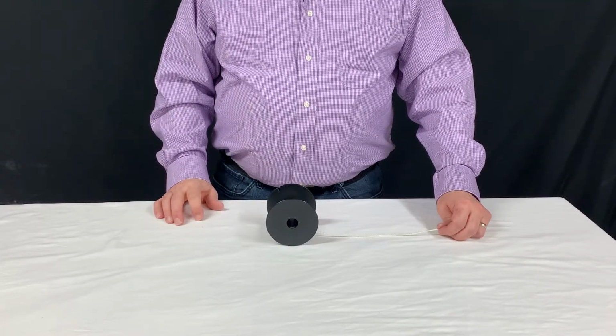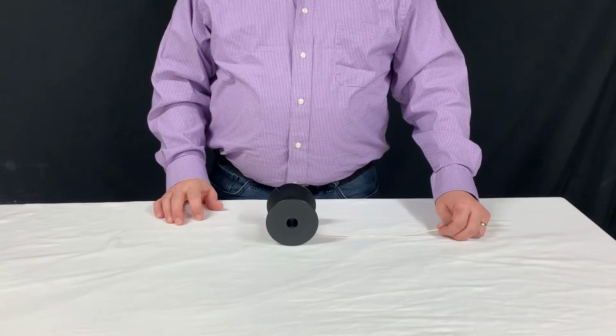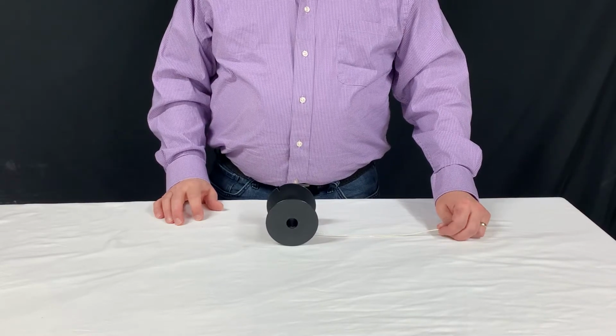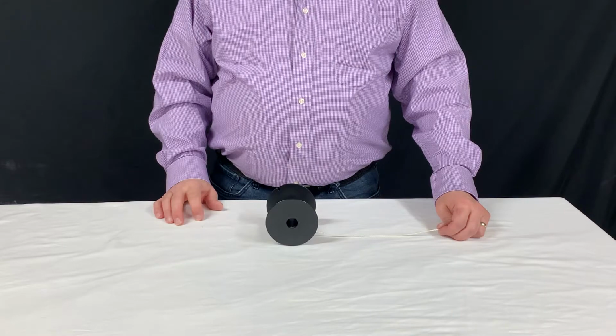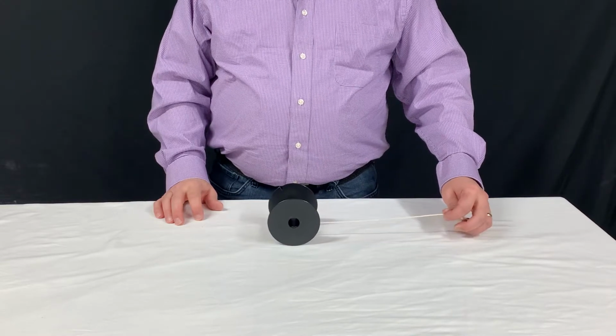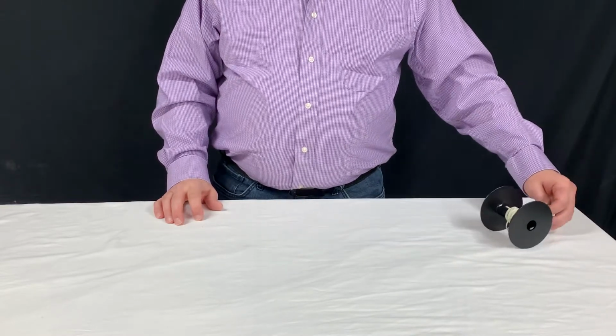Newton's second law of motion says that the net force equals the mass times the acceleration. So the direction of the acceleration is in the direction of the net force. So if I pull on the string, sure enough, the spool goes that direction.